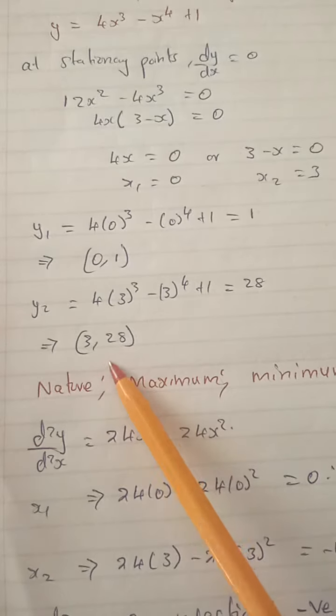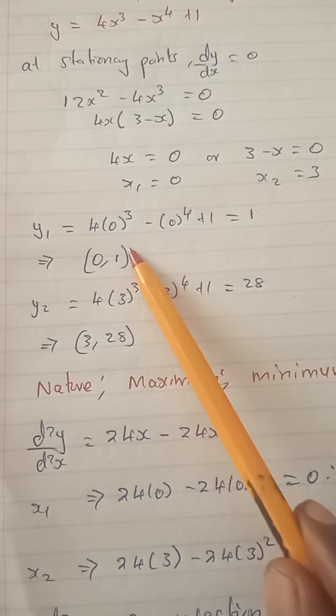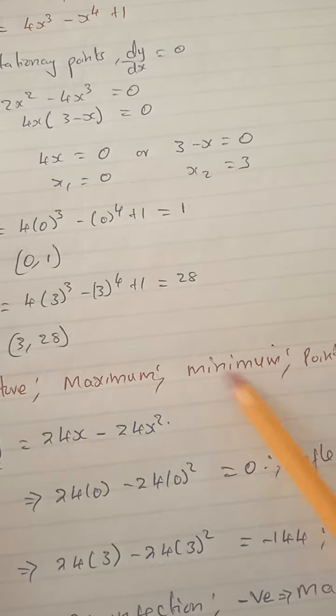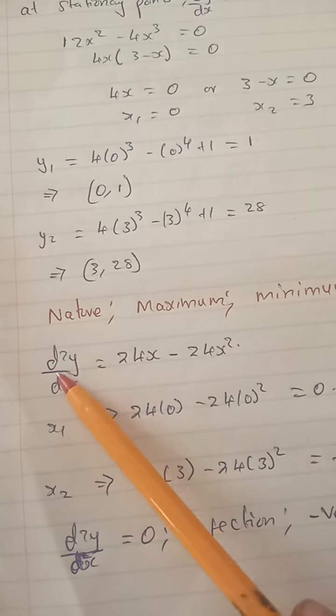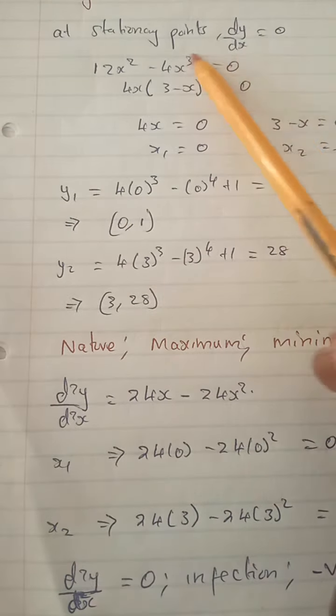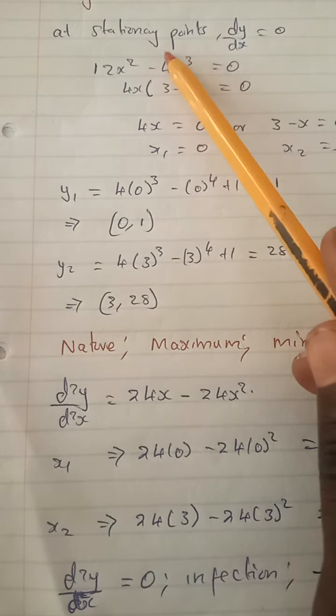So having now the values of the turning points as coordinates, how do you know that it is either a maximum point, a minimum point, or a point of inflection? So we move on and find the second derivative. Remember, this one is our first derivative. So you again differentiate this one.